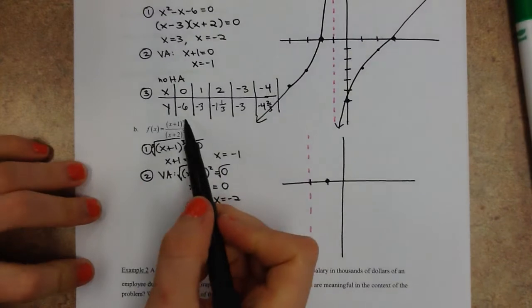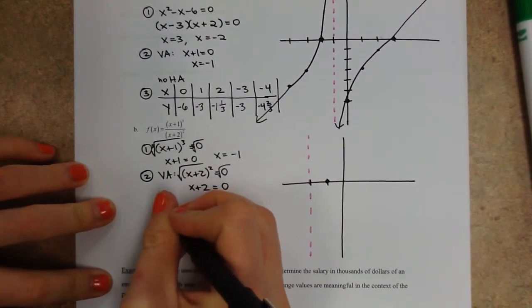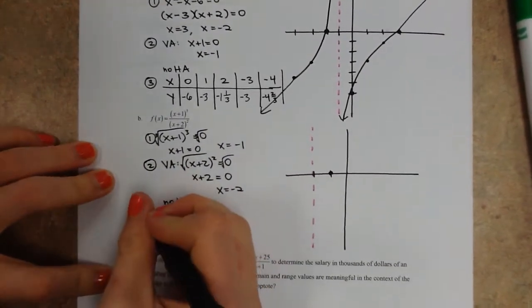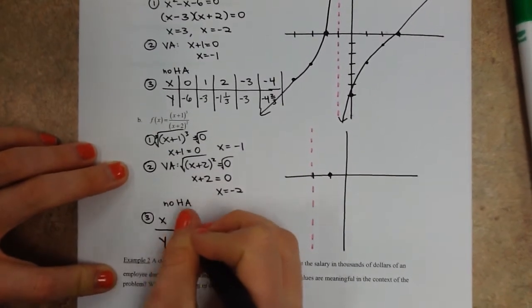Horizontal asymptote: this technically has a degree of 3. This has a degree of 2. So I know my numerator's degree is larger, which means there's no horizontal asymptote. So that leads me to step 3, where I'm going to set up a table, and then graph it.